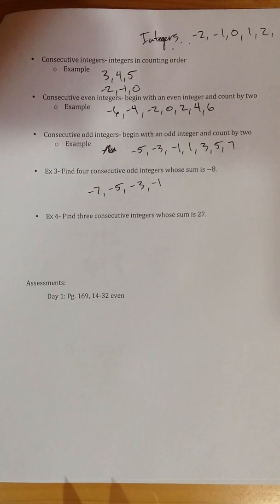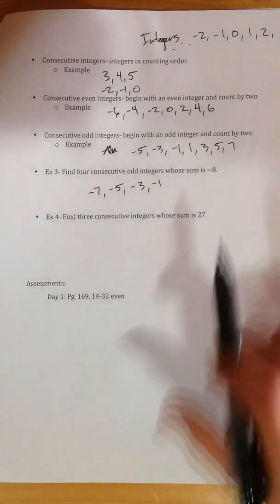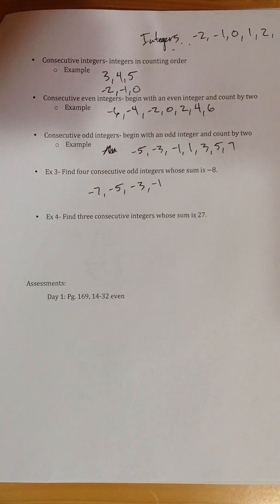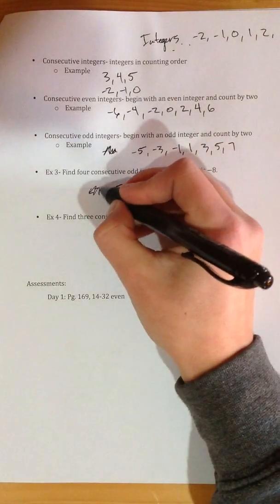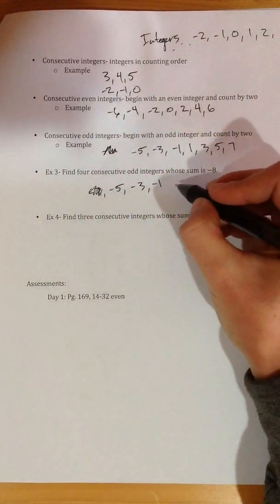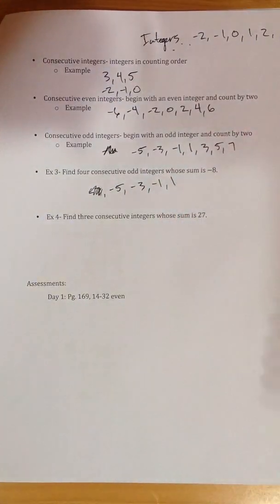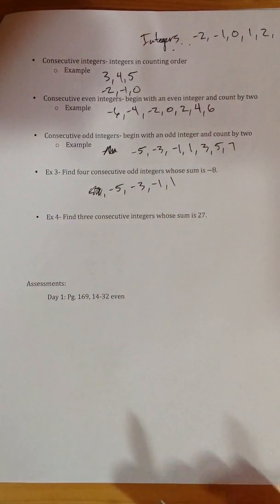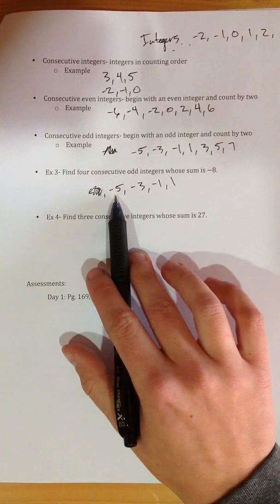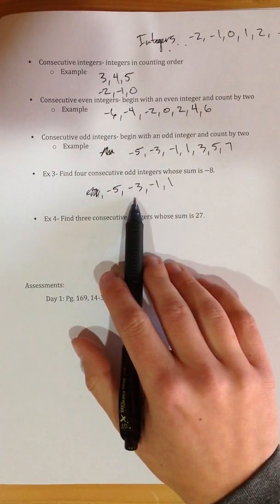So if I'm at negative 16, to get a sum of negative 8, I got to think a little bit bigger here. So maybe I ditch the negative 7 and go to my next one here that would be past negative 1, which would be 1. So if I add these together, negative 5 plus negative 3 is negative 8.